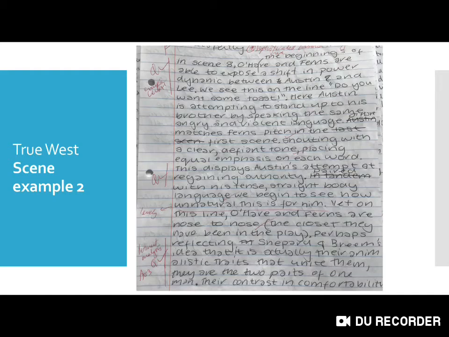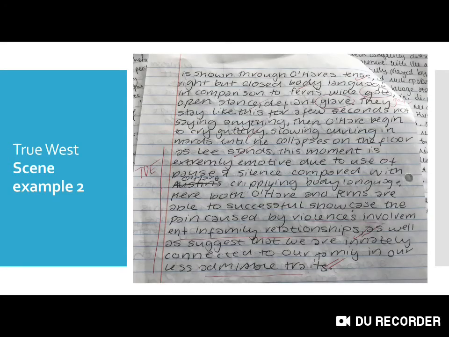Paired with his tense, straight body language, we begin to see how unnatural this is for him. Yet on this line, O'Hare and Ferns are nose to nose, the closest they've been in the play, or the closet, as it says there, perhaps reflecting Shepard and Bream's idea that it is actually their animalistic traits that unite them. They are the two parts of one man. Their contrast in comfortability is shown through O'Hare's tense, upright but close body language in comparison to Ferd's wide gait, open stance, defiant glare. They stay like this for a few seconds, not saying anything.